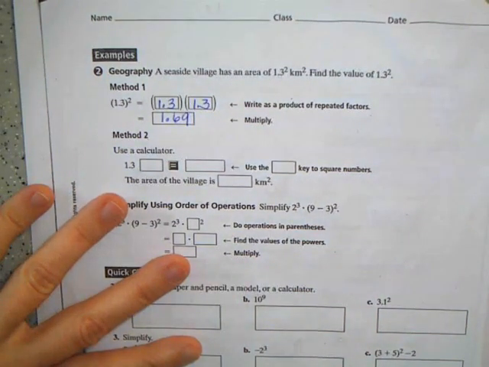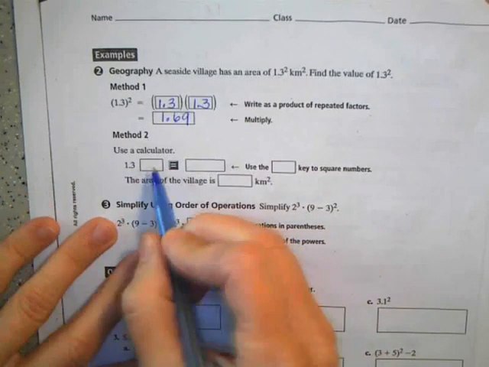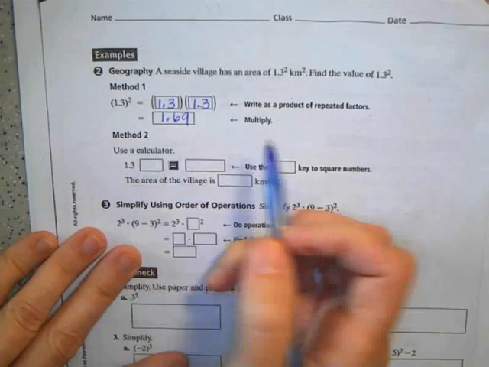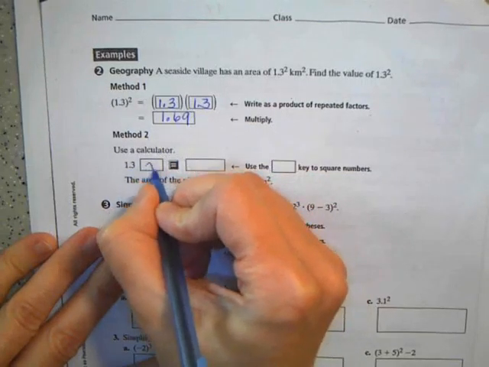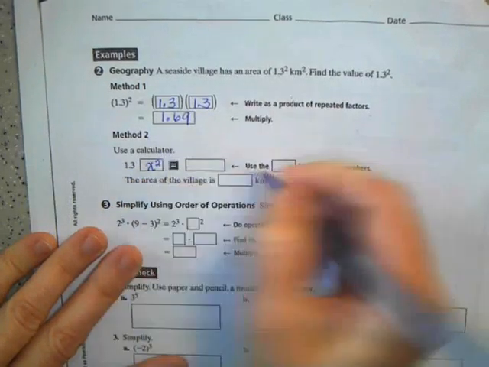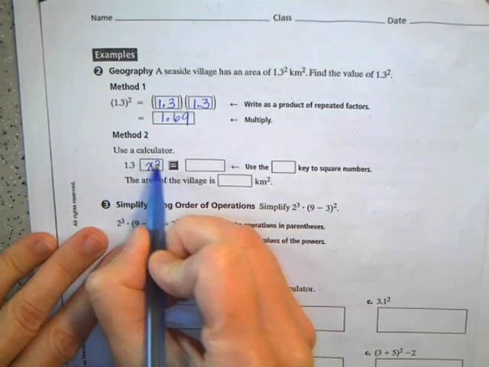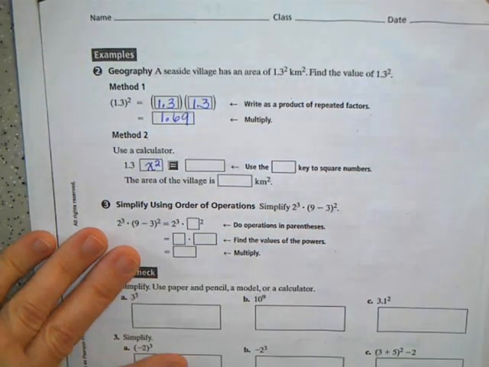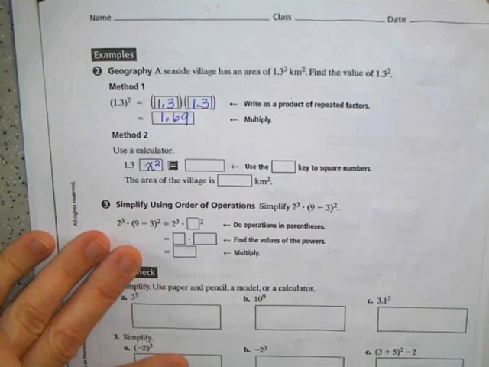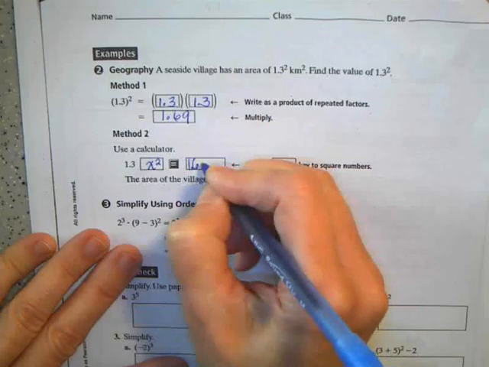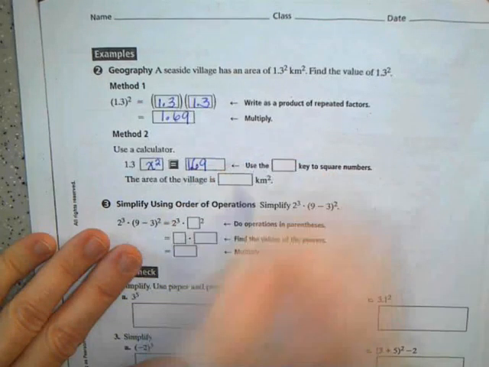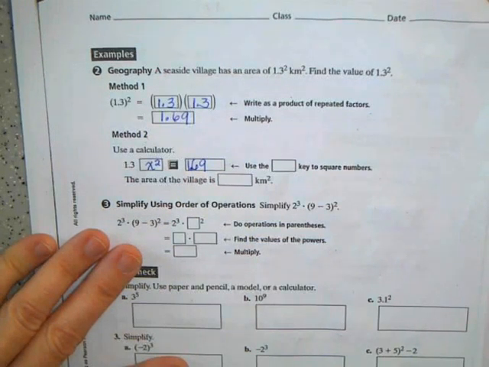Okay, using a calculator that has an x squared key on it, we would type 1.3, x squared, and then equal. There's an x squared key on your calculator. If you cannot locate this, please be sure to ask about it in class. We will review this, but if for some reason you're still having problems, please be sure to check in with me. And this is 1.69.